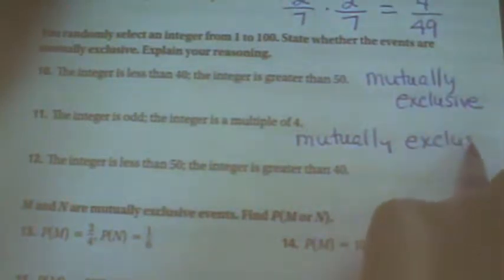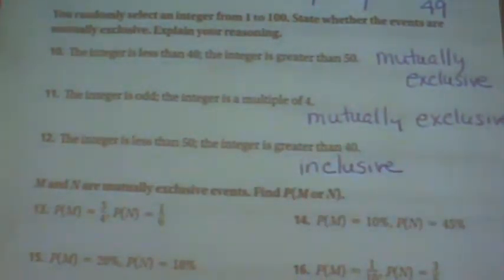How about the next one? If the integer is odd, can the integer be a multiple of 4? No. Mutually exclusive. How about 12? The integer is less than 50, and the integer is greater than 40. Can you have something less than 50, but bigger than 40? This is called inclusive. Inclusive, there are numbers that are greater than 40 and less than 50.